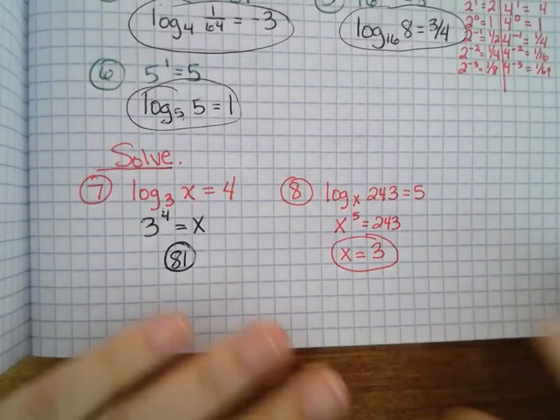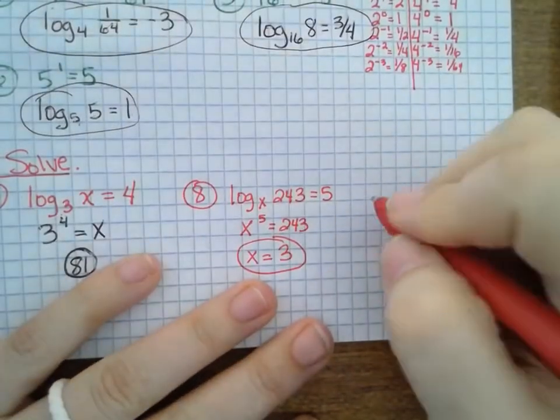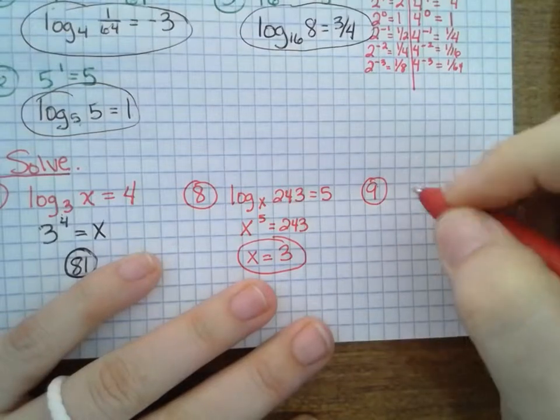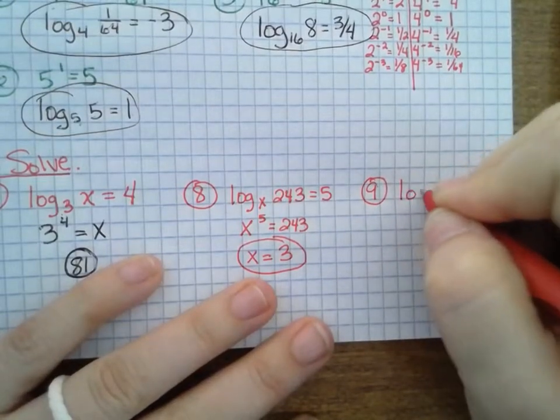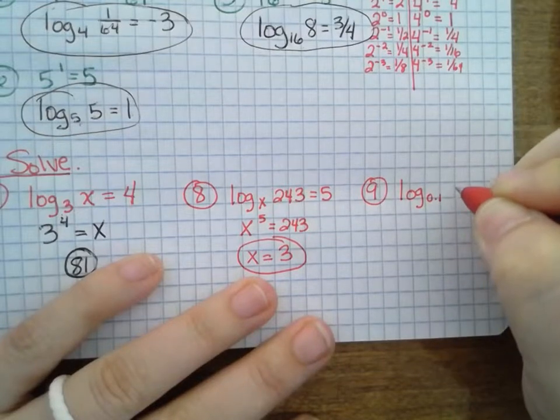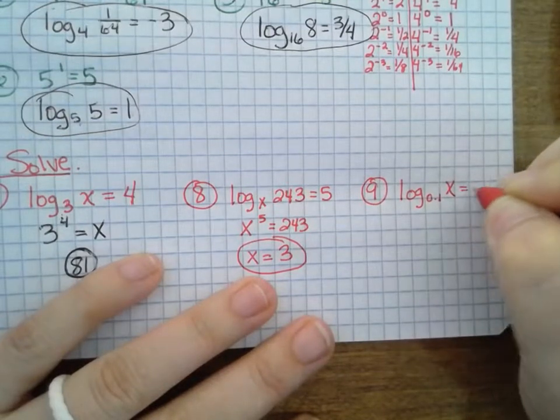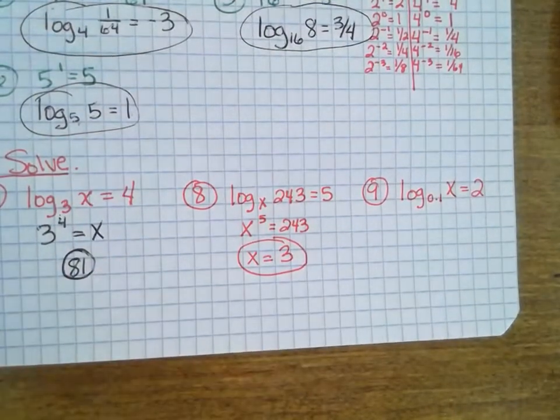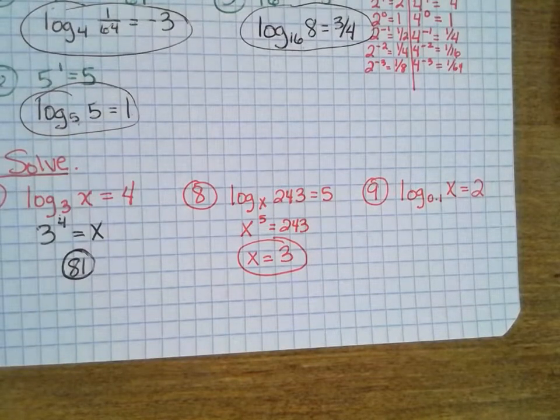Okay, this all you? Oh, no. Yeah, you got this, girl. Log base 0.1 of x equals 2. Stop freaking out. You've got this. I wouldn't give you anything that you couldn't handle. That's what you've done all year.